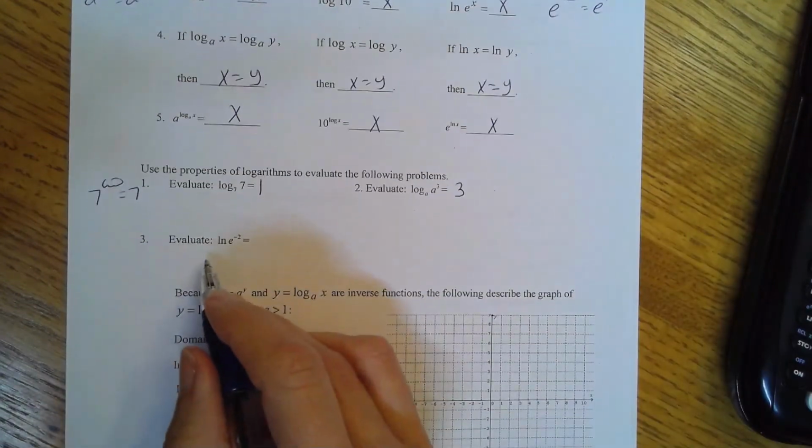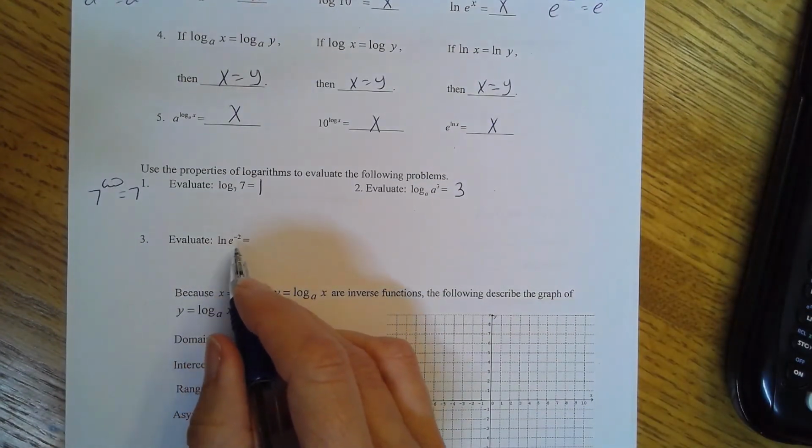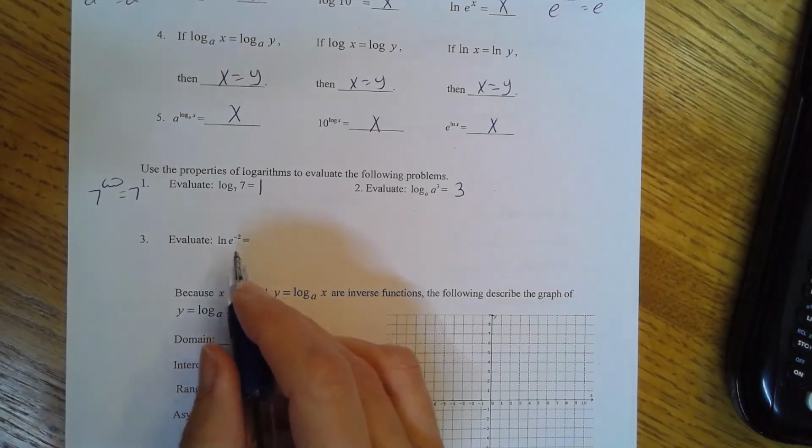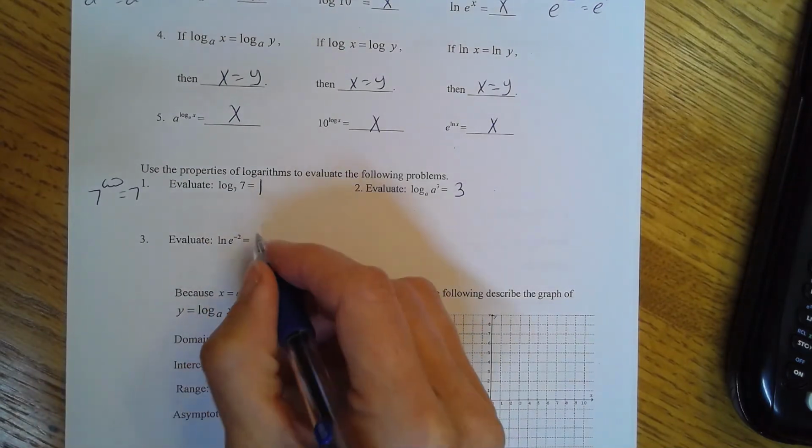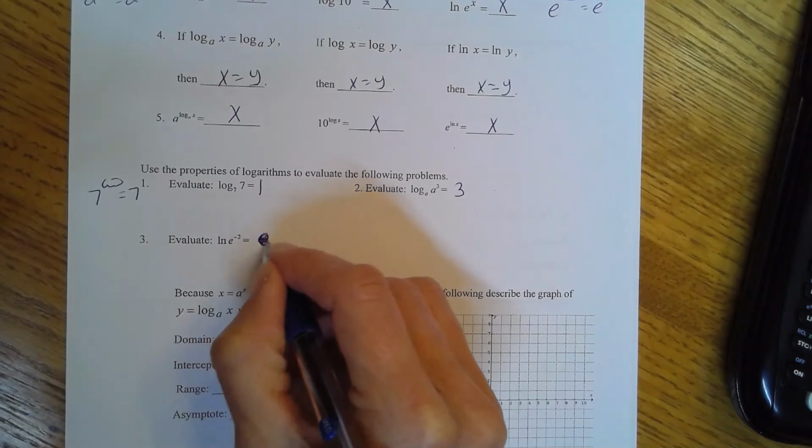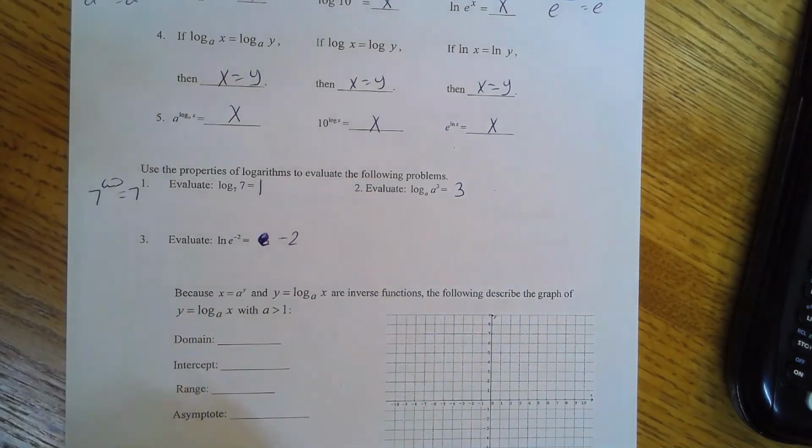Number 3, we're going to evaluate natural log of e to the negative 2. That's also property 3. Natural log has base e, so they're inverses of each other, and you just end up with negative 2.